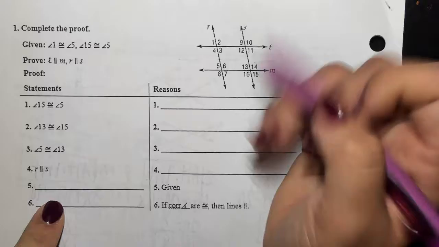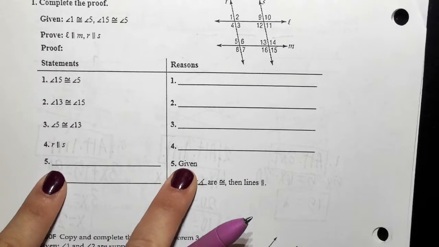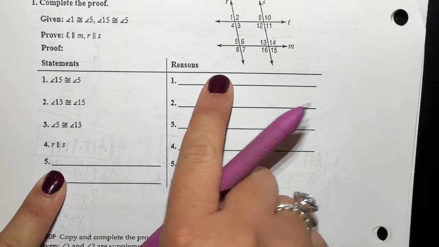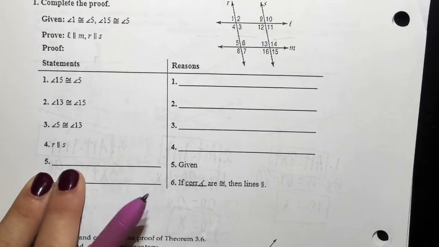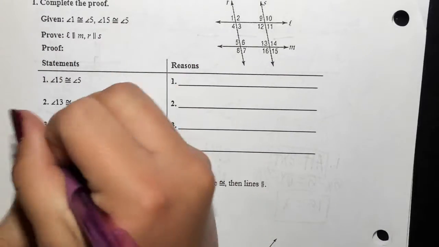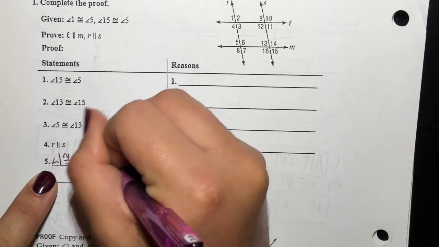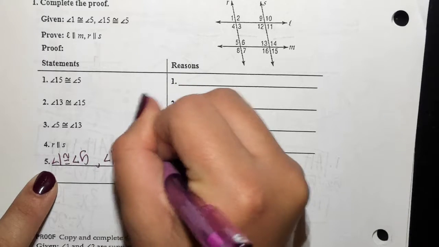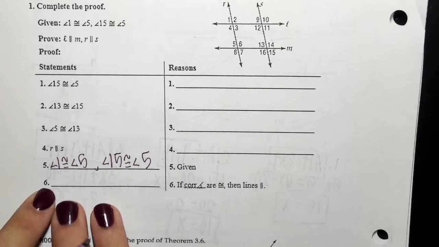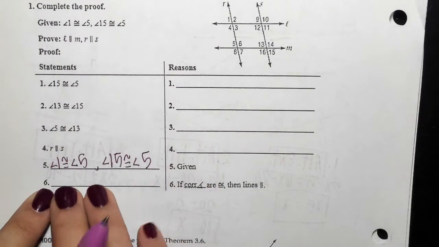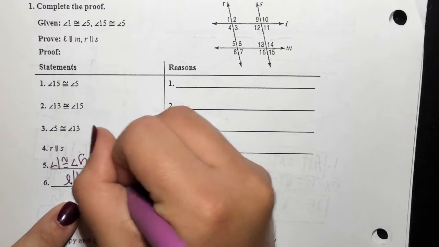This one's a little different because they put "given" all the way down here. So I wouldn't actually write "given" right here. Now, if you were doing this from scratch, you could and it would be fine. However, if they put "given" down here, I'm going to write everything that's given right here. So angle 1 is congruent to angle 5, and angle 15 is congruent to angle 5. Okay, so now we want to prove, and if we're proving this, don't you think that's going to be in the last one? So L is parallel to M, and R is parallel to S.